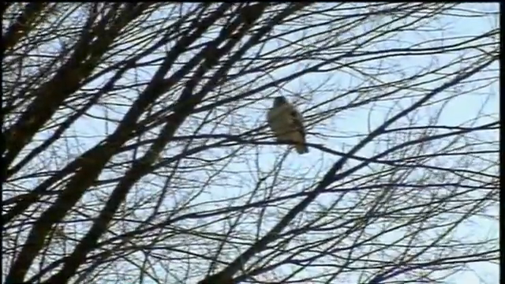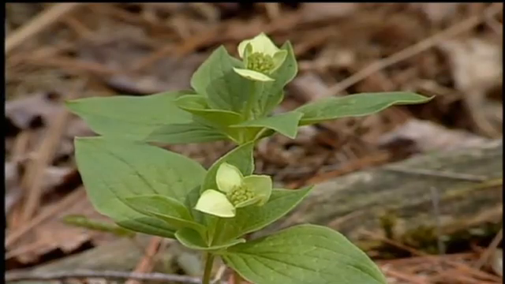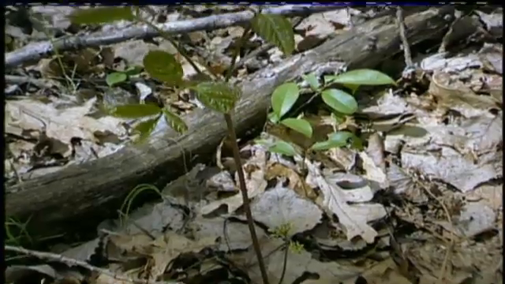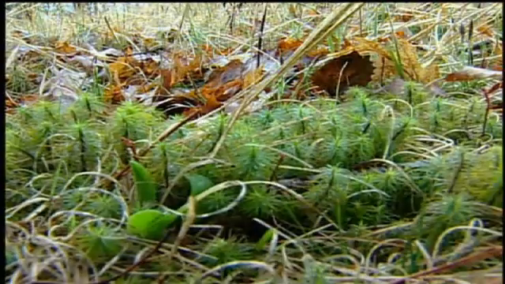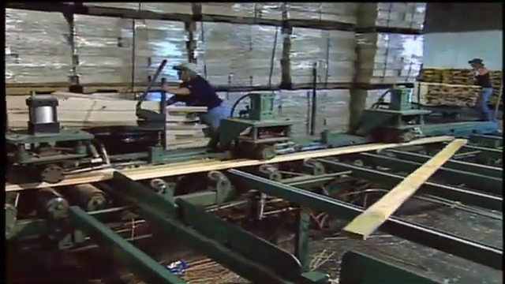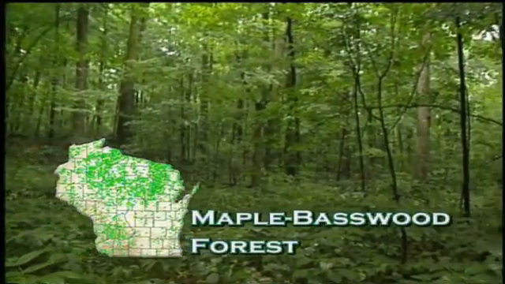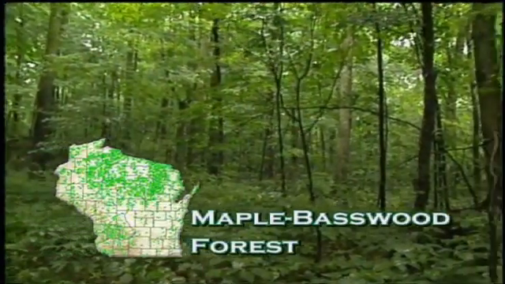Many birds and animals live in the spruce fir forest. Look for plants like bunchberry, starflower, wild sarsaparilla, and club mosses. Economically, spruce fir forests provide pulpwood and lumber. The maple basswood forest is Wisconsin's most common forest community.